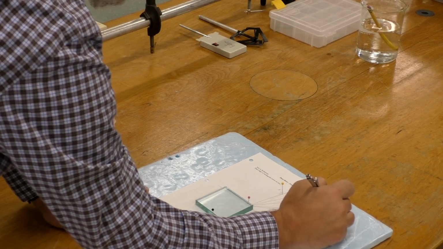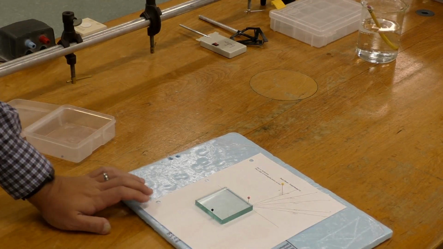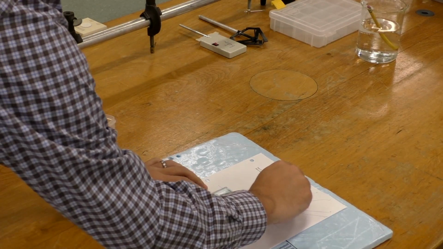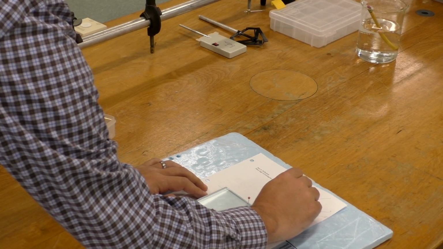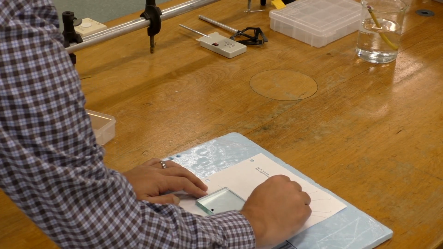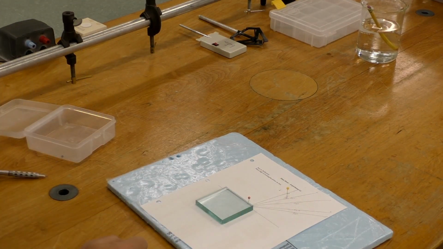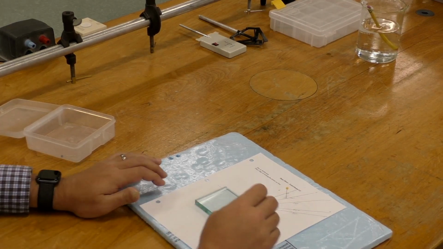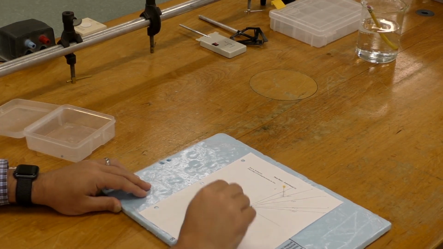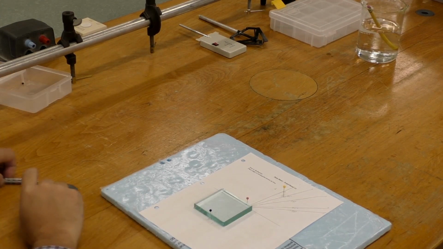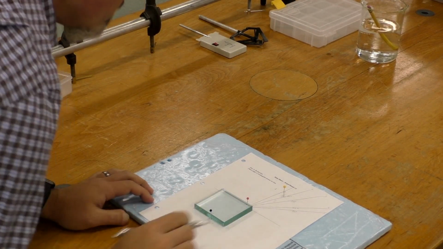So these are my different angles, 3, 4, and 5. My number 1 pin is here. Now I'm going to move this over to the 20-degree line, and I'll do the same thing. I can remove this pin now since I have the hole marked so I know where it's at. Now I'm going to turn this until they line up and place it right there. That will be number 2.